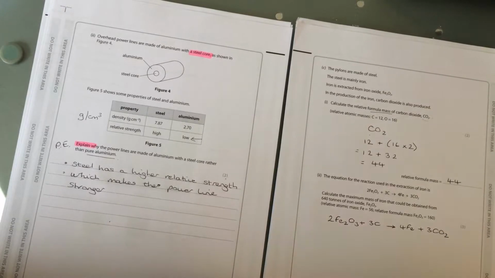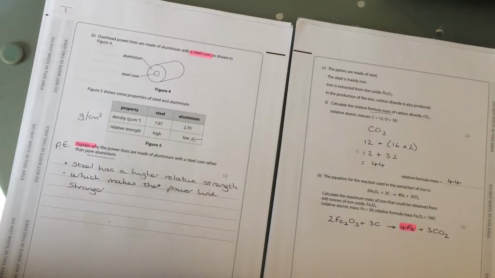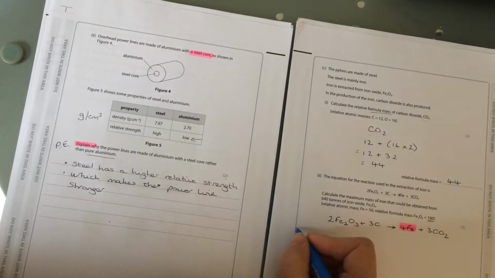And what I'm interested in is the maximum mass of iron, so this one here, that can be made using 640 tonnes of iron oxide. So I'm not interested really in the carbon or in the carbon dioxide. So they're telling me that I'm starting with 640 tonnes, but I'm going to start by looking at the masses. So I'm going to write here atomic mass.